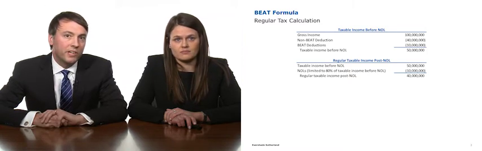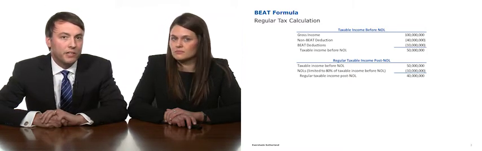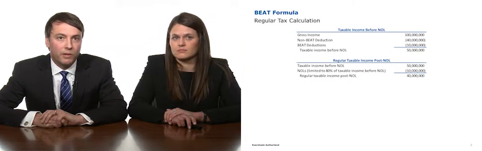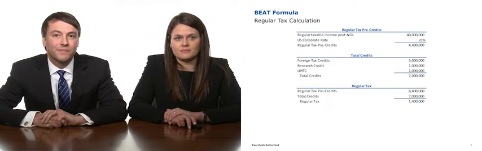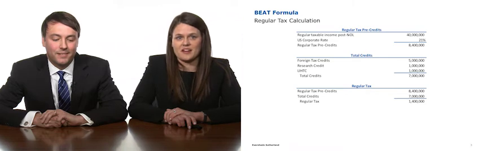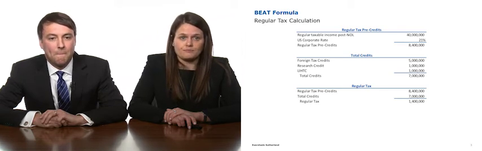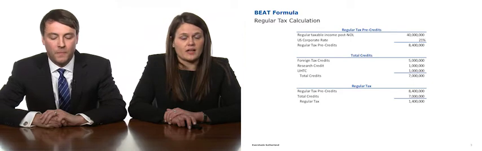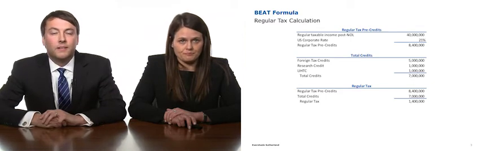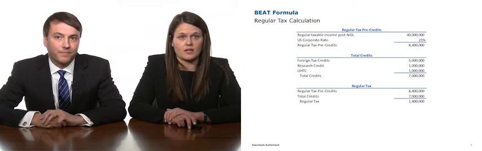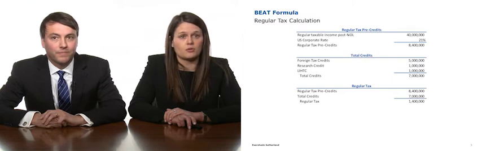So when you think of a BEAT deduction, think of a payment, a deductible payment out to a foreign-related party. And then you take this taxable income before NOL and you back out your NOLs, and this amount is limited to 80% of taxable income before NOL, which is a new addition in the tax bill. This gives you your regular taxable income post-NOL. You then take this regular taxable income post-NOL and multiply it by the new, lower U.S. corporate tax rate of 21%.